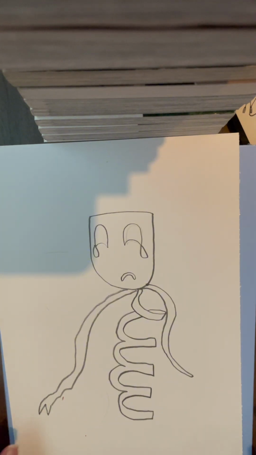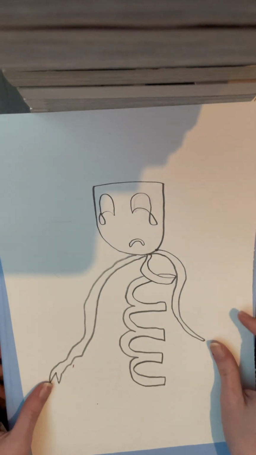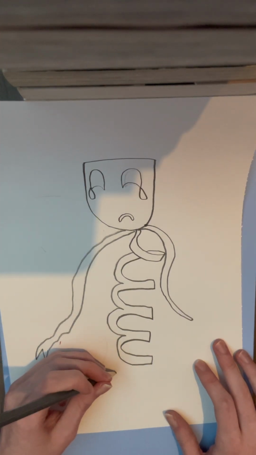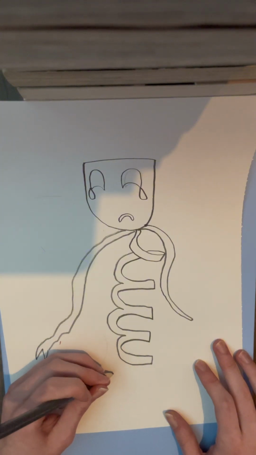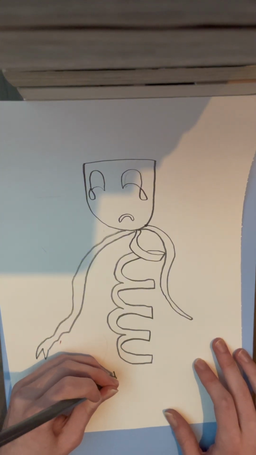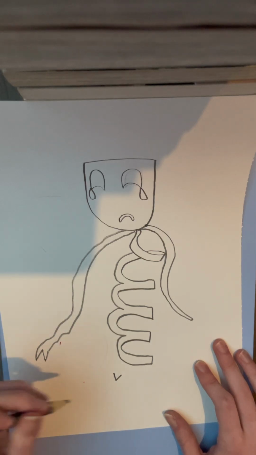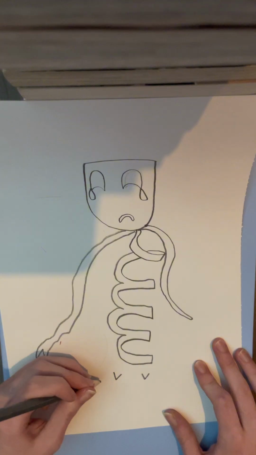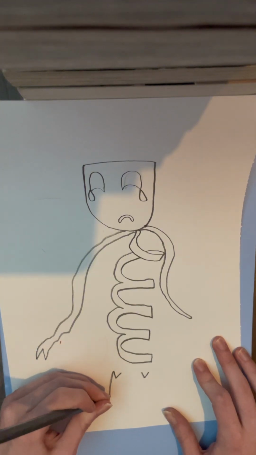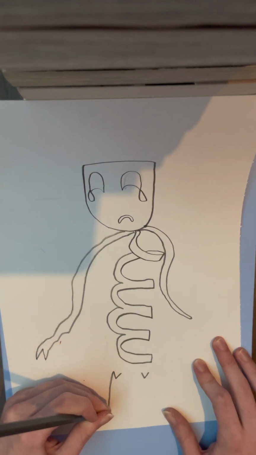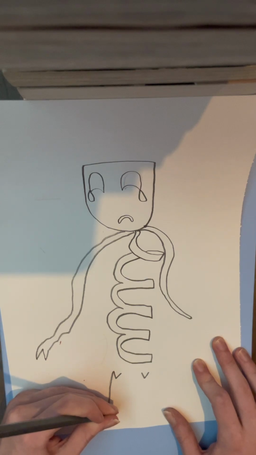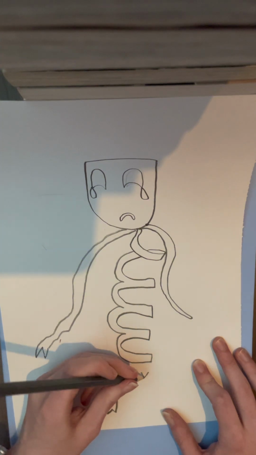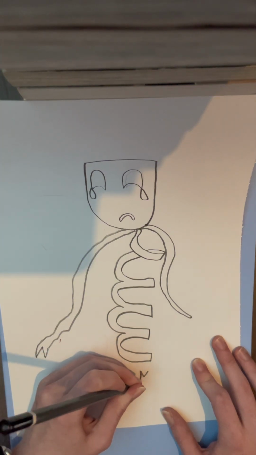Now she does have legs. I'm just going to move this page up a little bit. So we're going to leave a little gap in between the body here. And we are going to do 2 ticks, just like that. And do the same on the other side. Then we are going to go down and tick like that. I'm running out of space here, so bear with me. And do the same on this side.